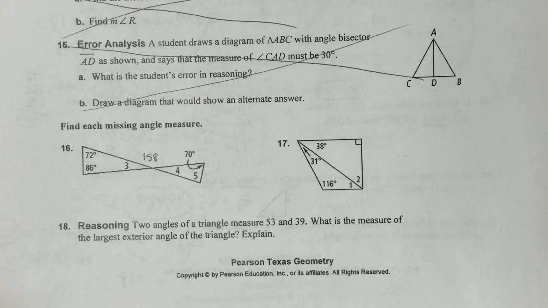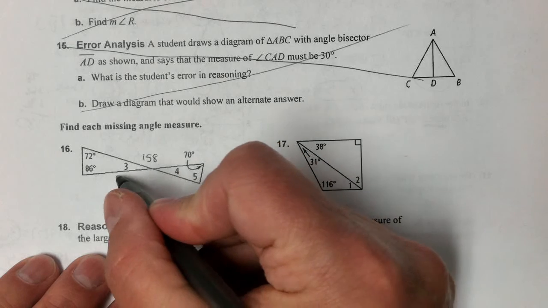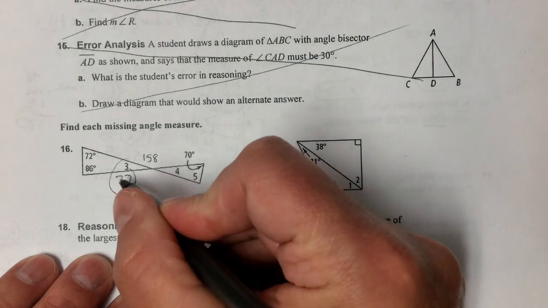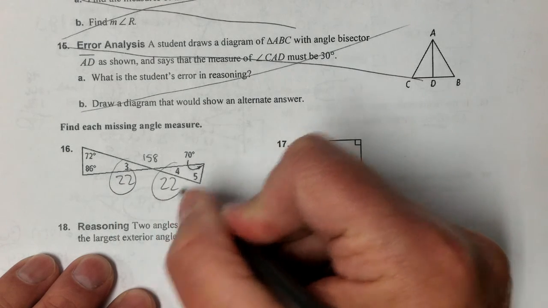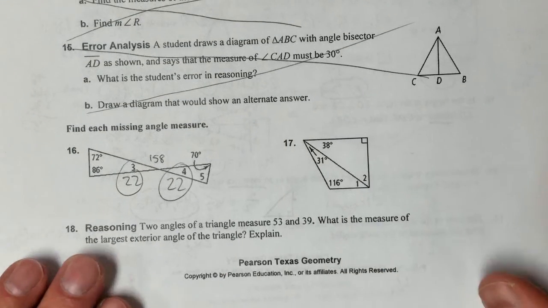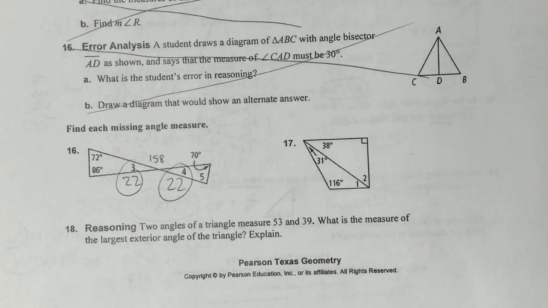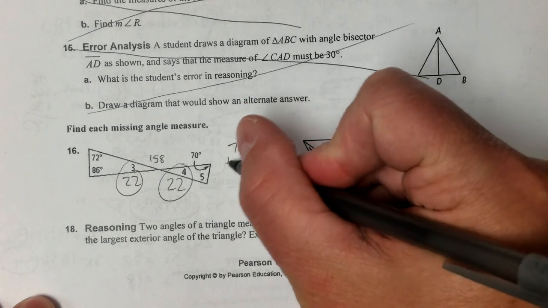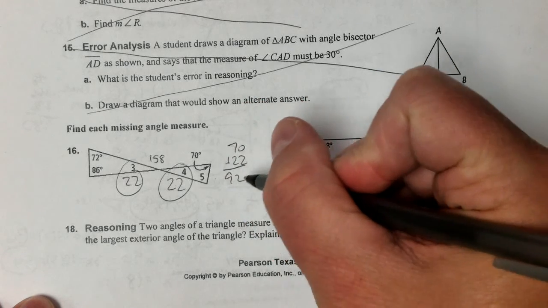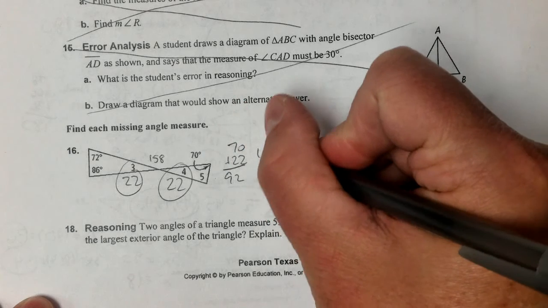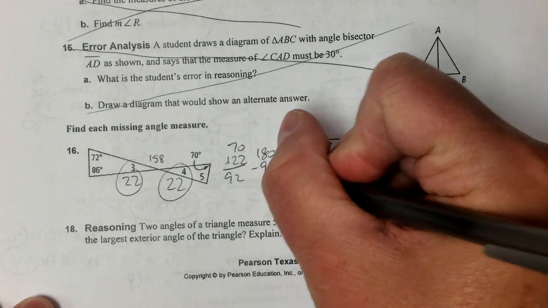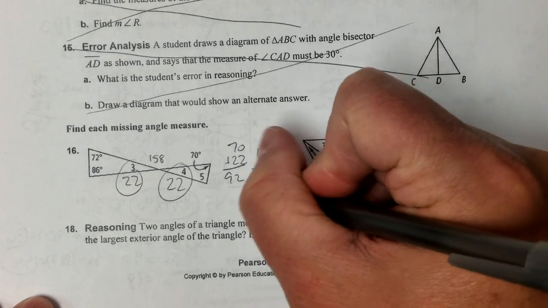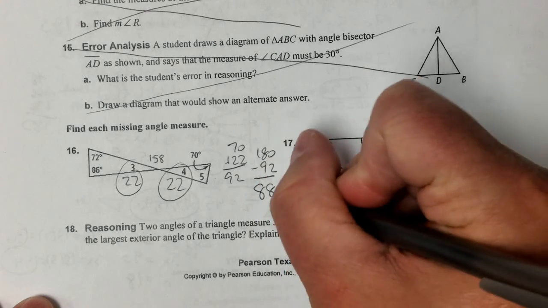And then we do 180 minus 158, and we get 22 for angle 3 and 4, because those are vertical angles. And then how we get angle 5 is we do 70 plus 22, which is 92, and then 180 minus 92, and so we get 88 for angle 5.